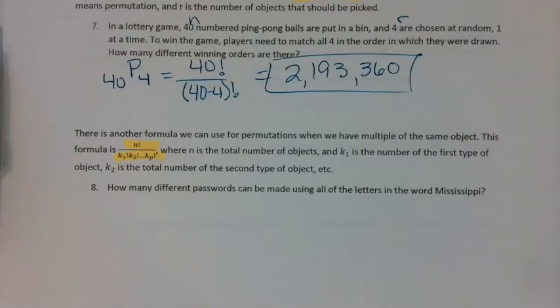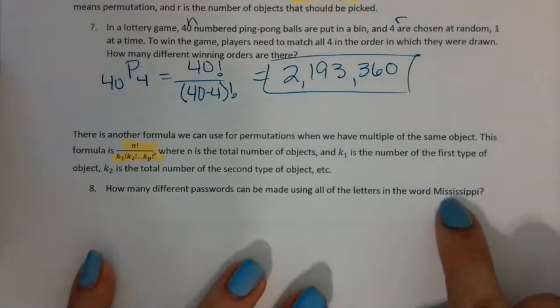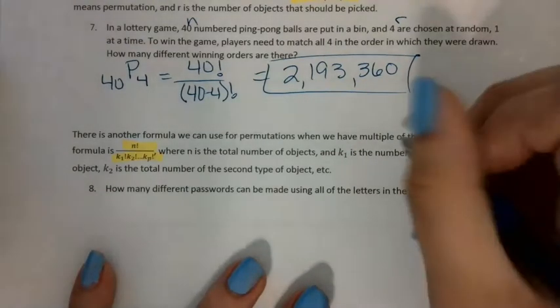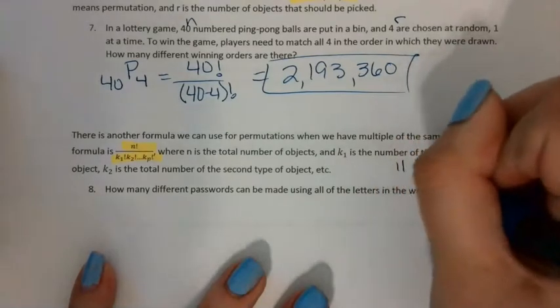We need to first count how many letters there are in the whole word Mississippi, and then count how many of each letter. Mississippi has 1, 2, 3, 4, 5, 6, 7, 8, 9, 10, 11. 11 total letters.